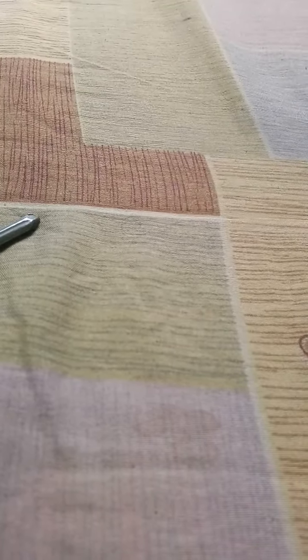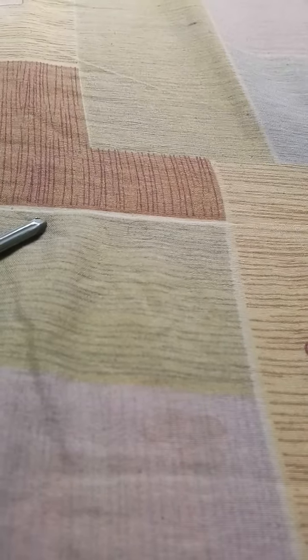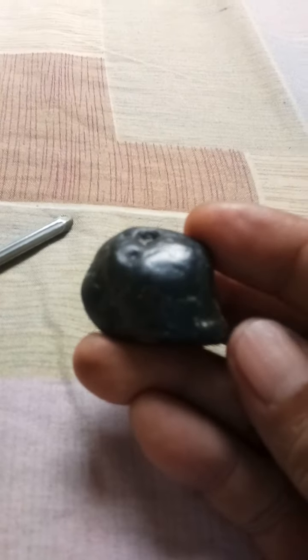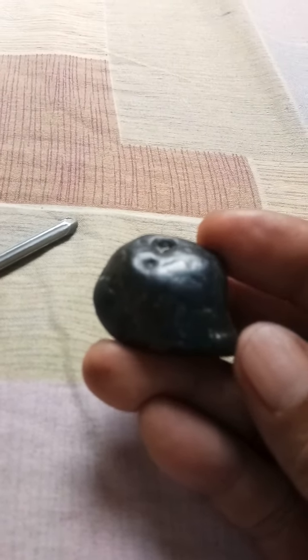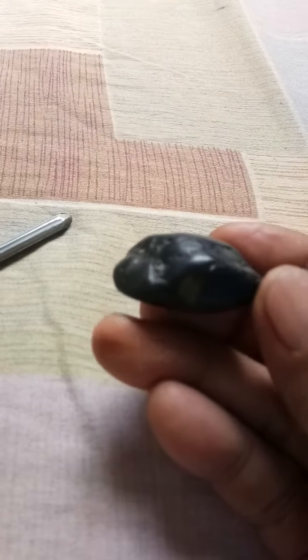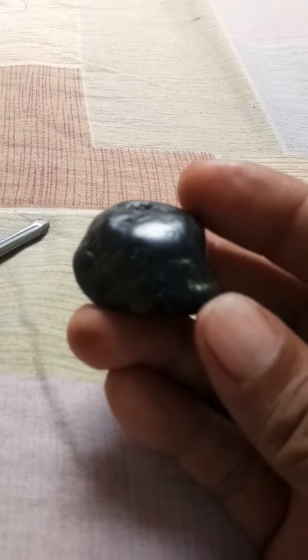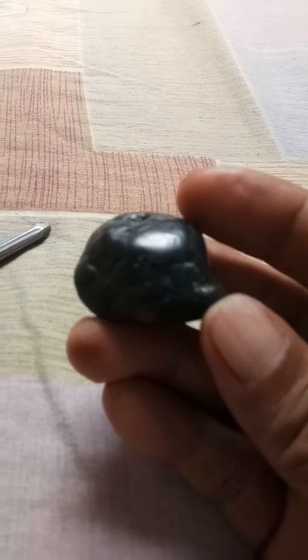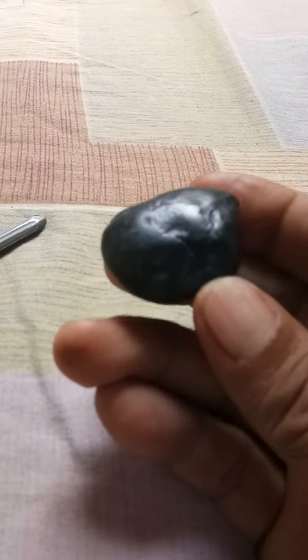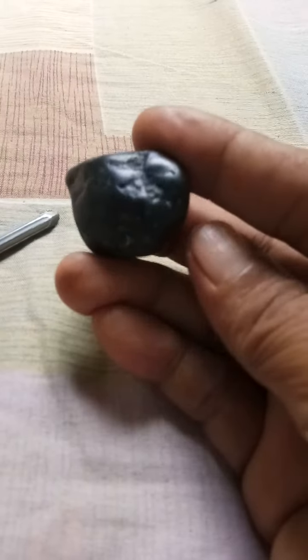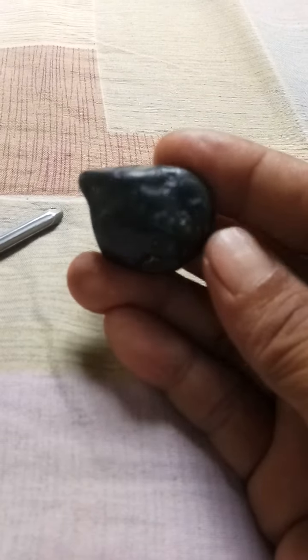Okay, so we'll go to the next carbonado black diamond here. This is really a real magnetic black carbonado diamond. See, this is very expensive. See, this is very strange.